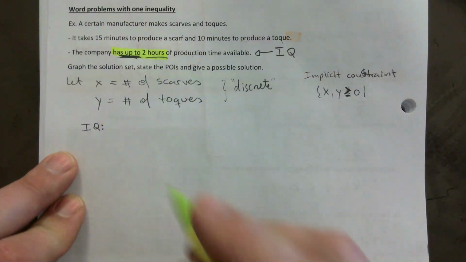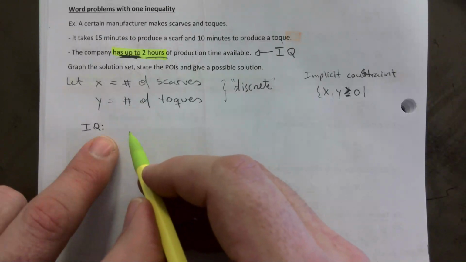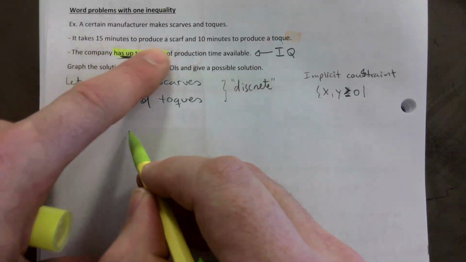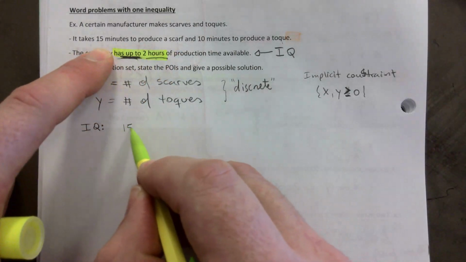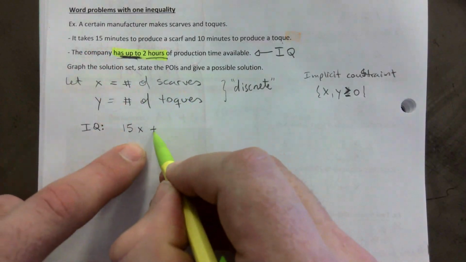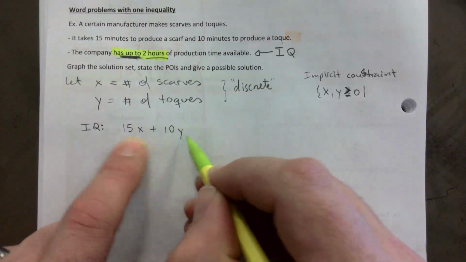There's only one on this one. So what I will say is, it has to do with time, correct? So we have some information about the time. So 15 minutes for every scarf that I produce, and every toque takes 10 minutes.